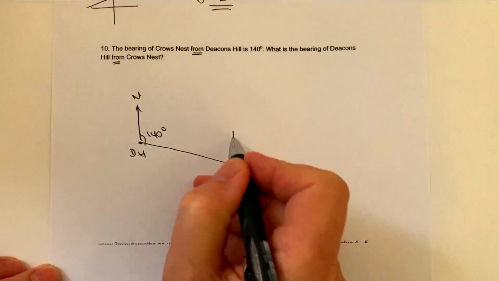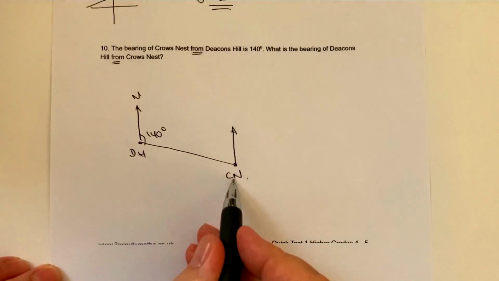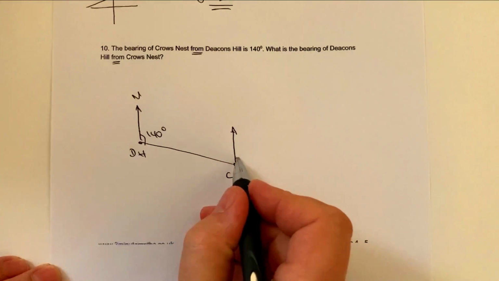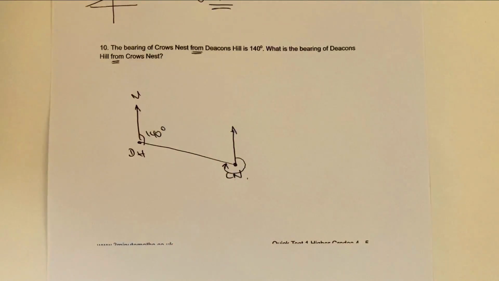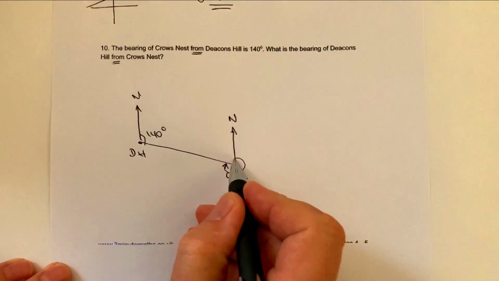So if we look at the bearing, if we're sitting at Crow's Nest, we need to calculate this angle, because you'll remember that bearings are always clockwise from north. Okay, so this is north and we've got to go clockwise.